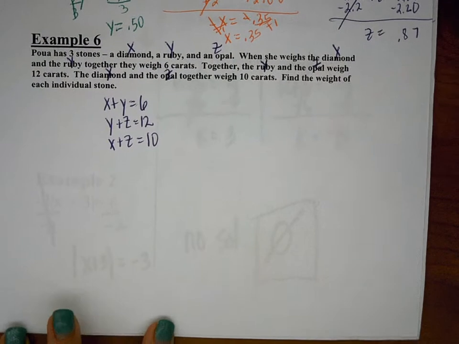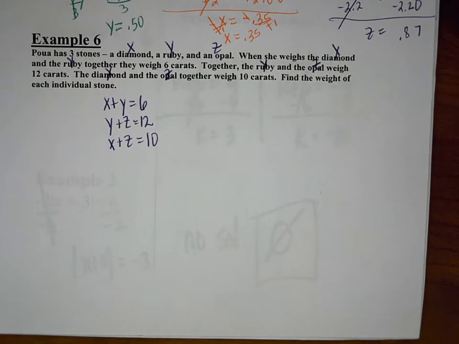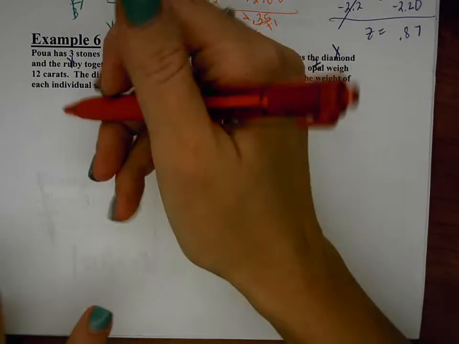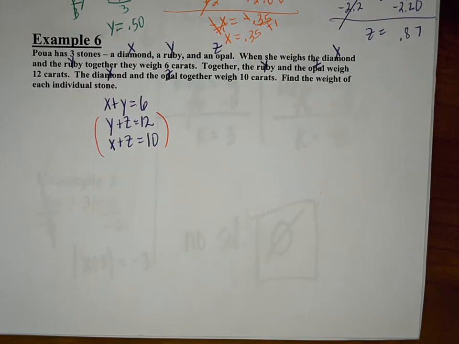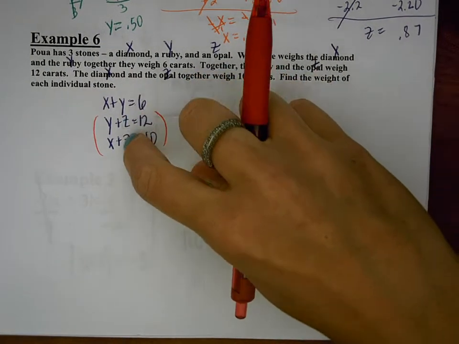So we need 2 equations that have the same 2 variables. So if you look, these 2 equations, if I end up multiplying one of them by a negative, do you see how easily the z's will cancel out and I'll end up with an x and a y?